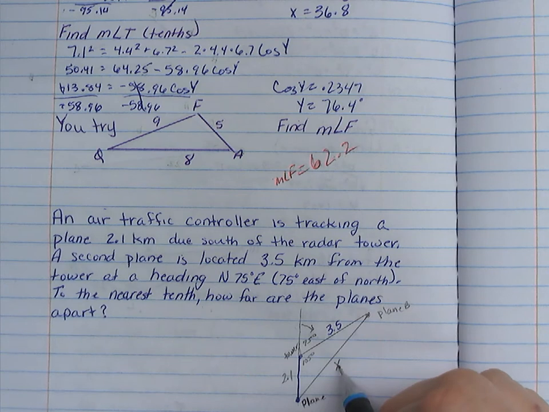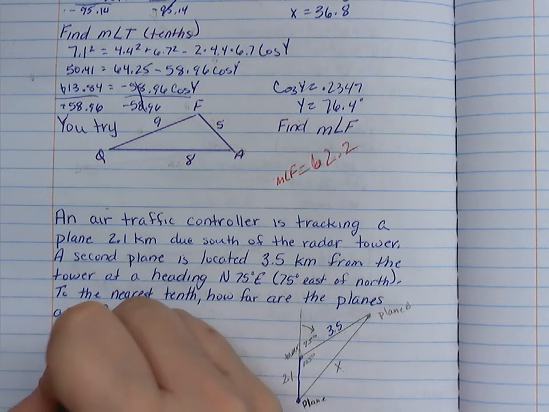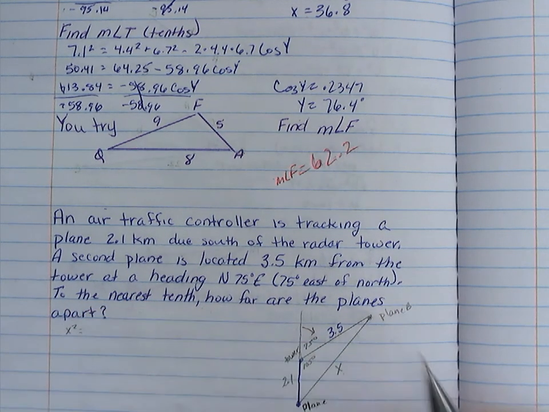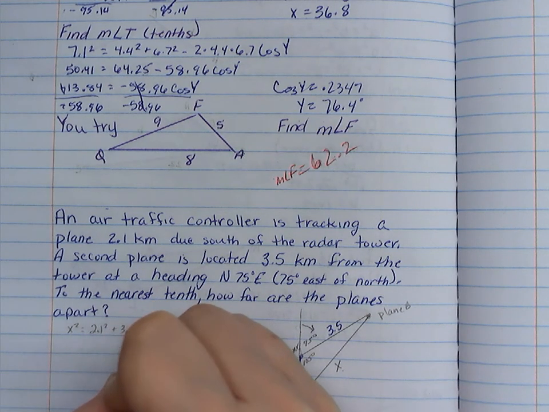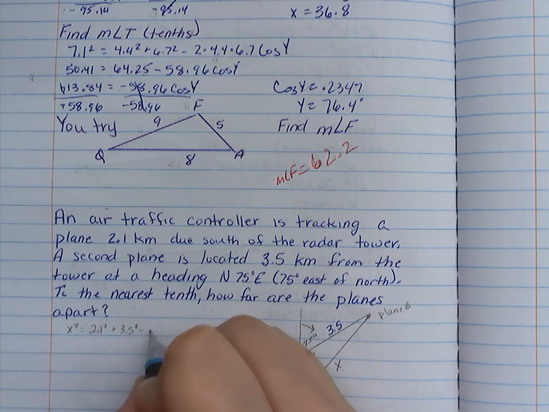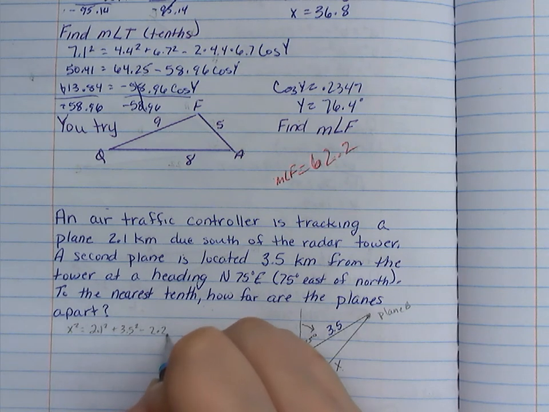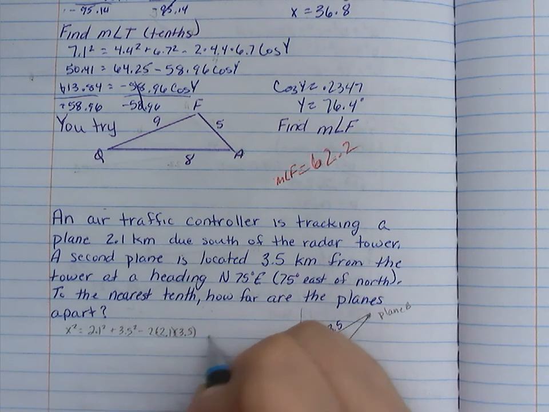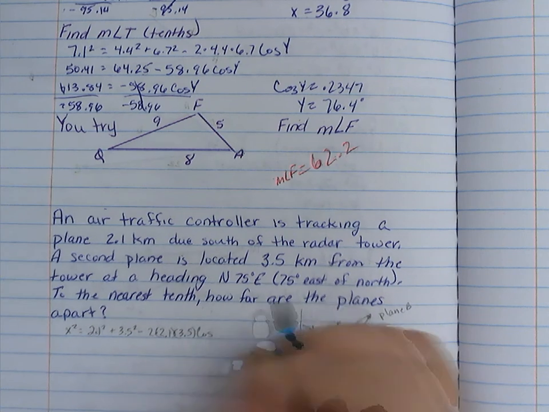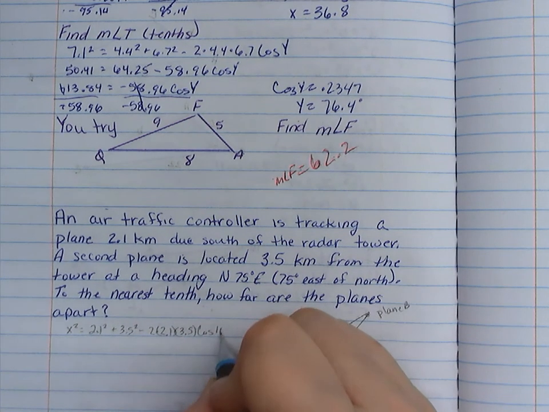So I'm going to have x squared is equal to 2.1 squared plus 3.5 squared minus 2 times 2.1 times 3.5 times the cosine of 105.